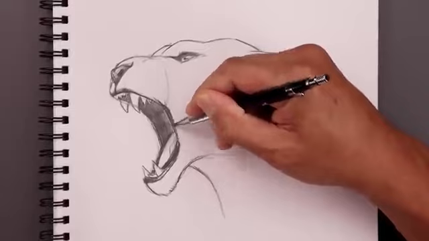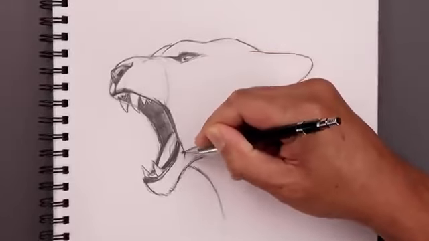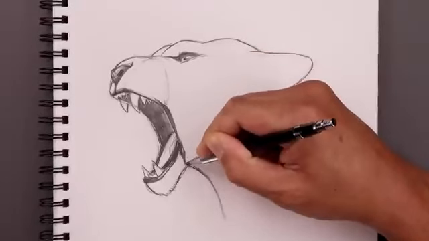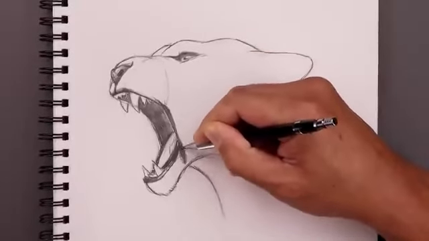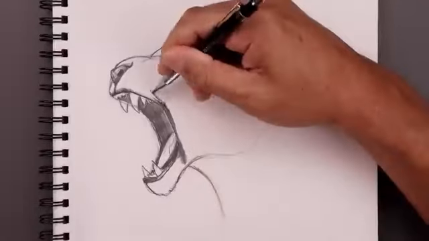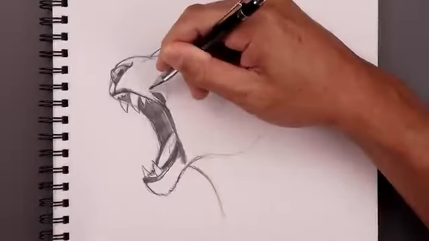I'm just going to add that dark mark across the side of the mouth, and adding a spot along the side. I'm just going to blend this into the spots across the side of the muzzle.